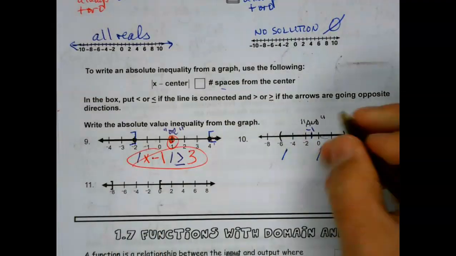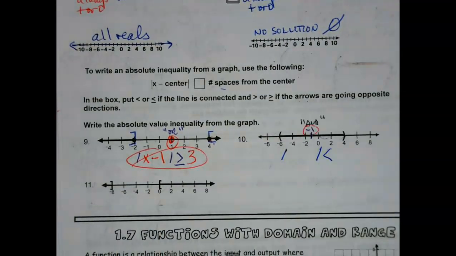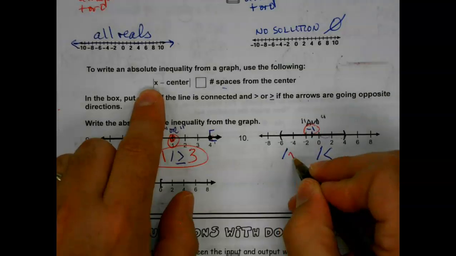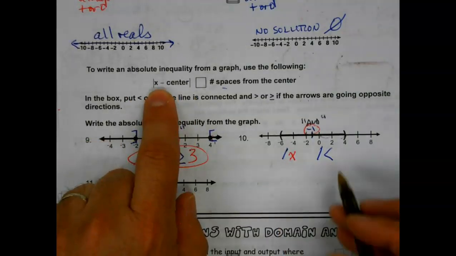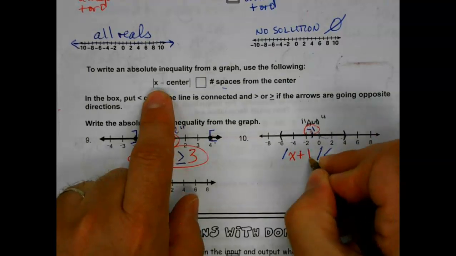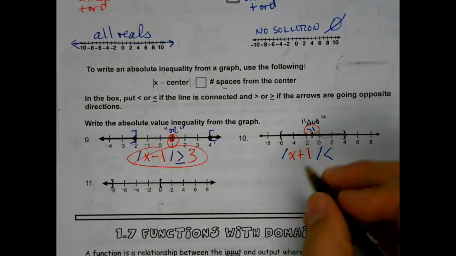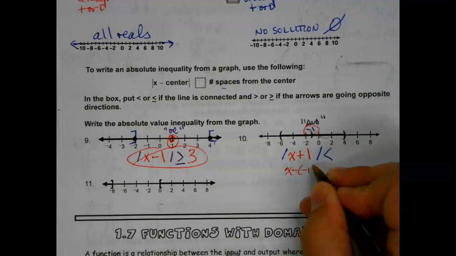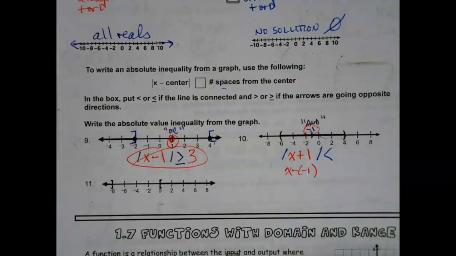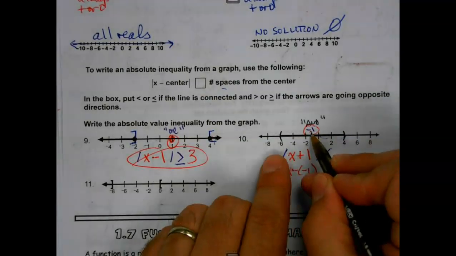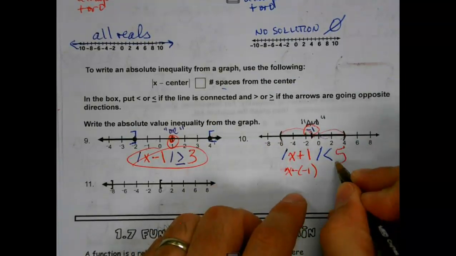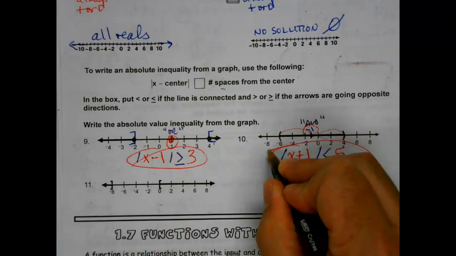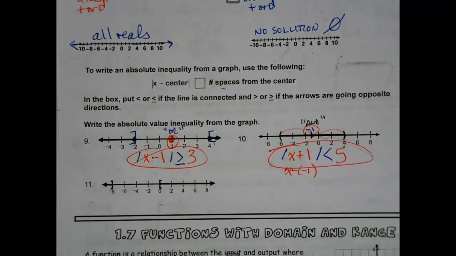Negative 1. That's my center. Ooh, be careful. X minus the center. X minus negative 1. Ooh. And then from negative 1 to negative 6 or negative 1 to 4 is 5. And I'm off and running.